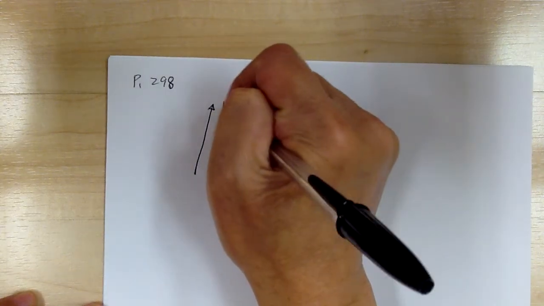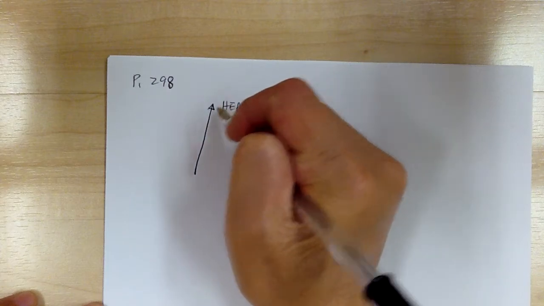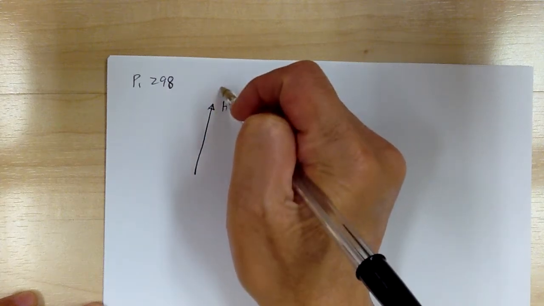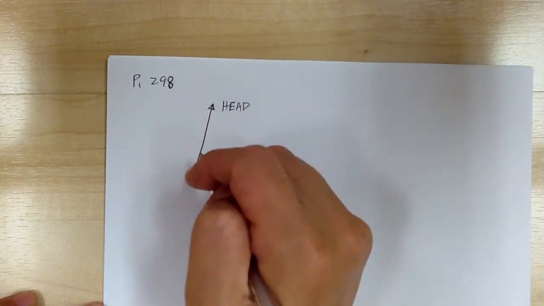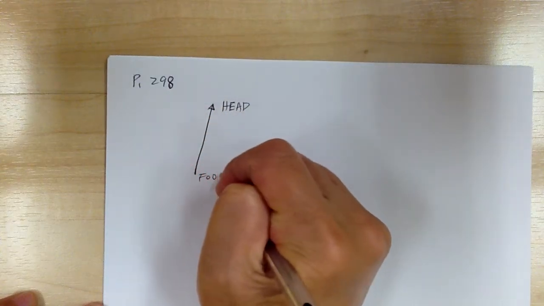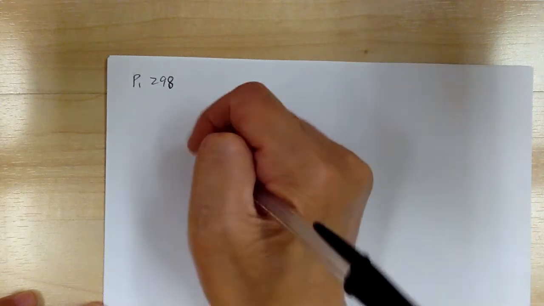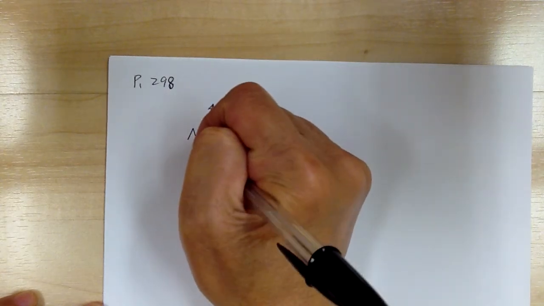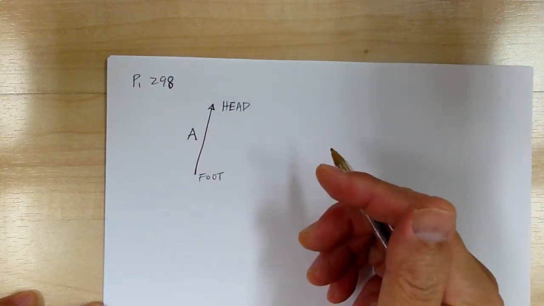Now this is a head, and the way to remember is that the head shows you which direction the vector is heading. So the heading would be the head, and this over here is the foot. And normally you use a capital letter to name a vector. So like this is the vector A.